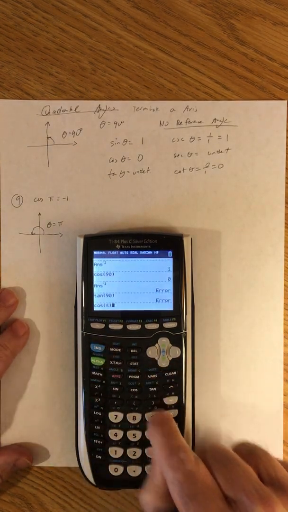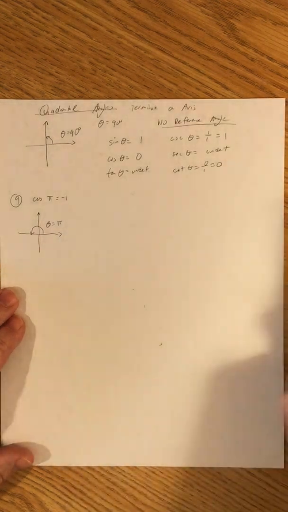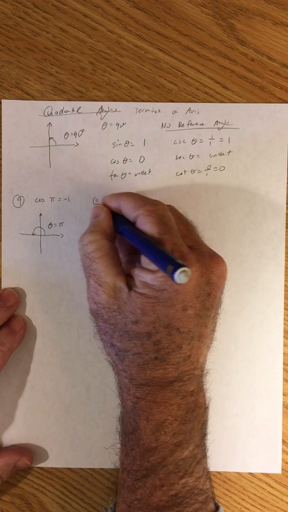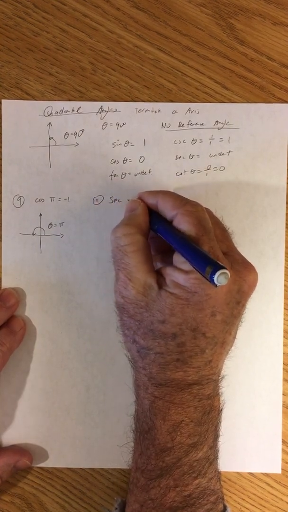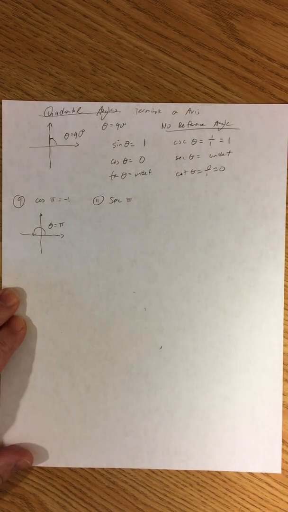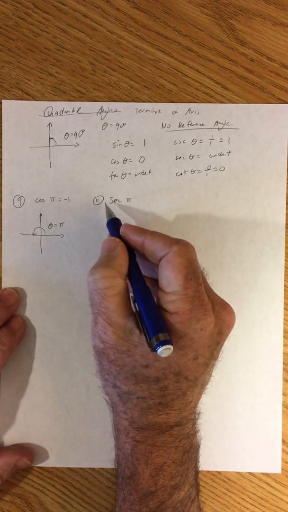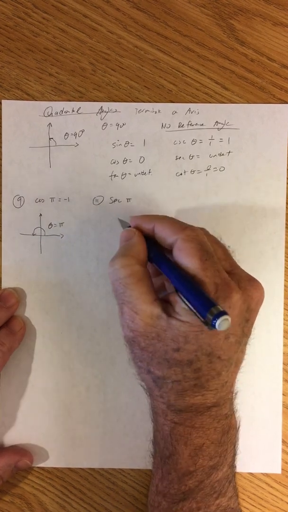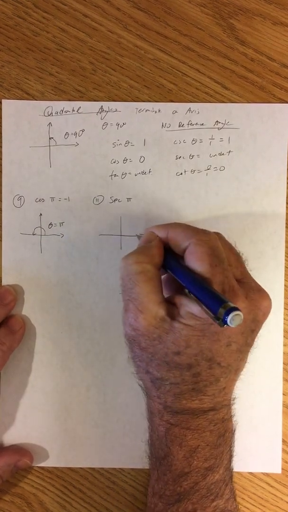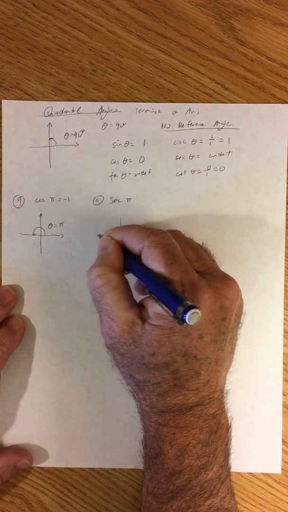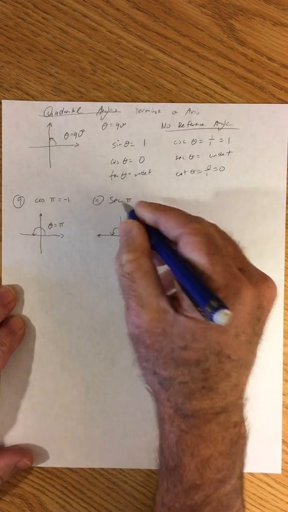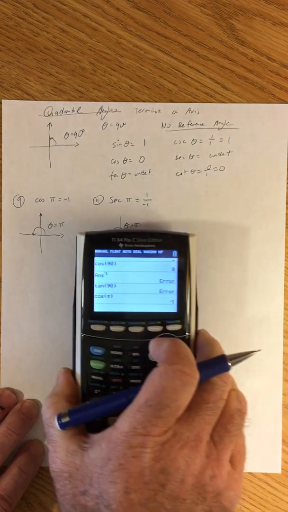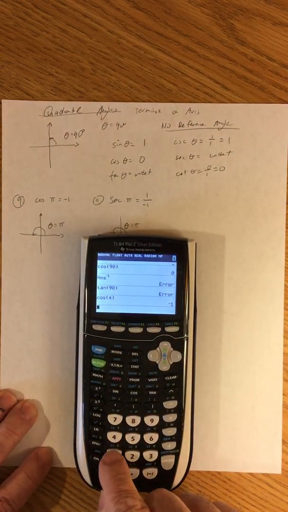Cosine pi is -1. Check by grapher. Problem number 11. Secant of pi. Well, secant is the reciprocal of cosine. Okay, it's the same angle in standard position. Now that is the reciprocal of -1. Well, let's do that by grapher, just to make sure.